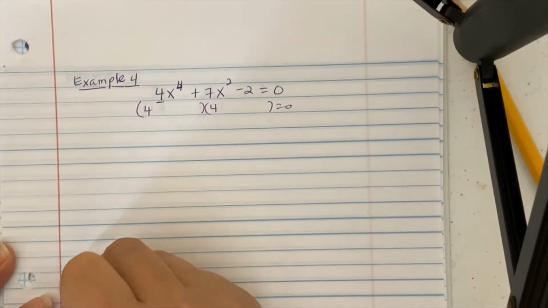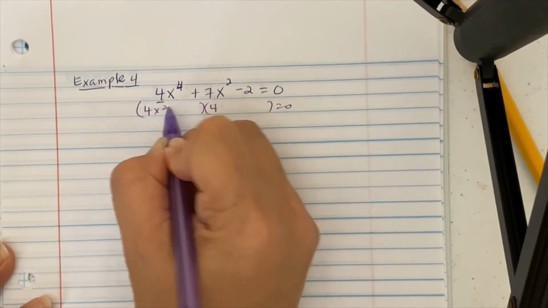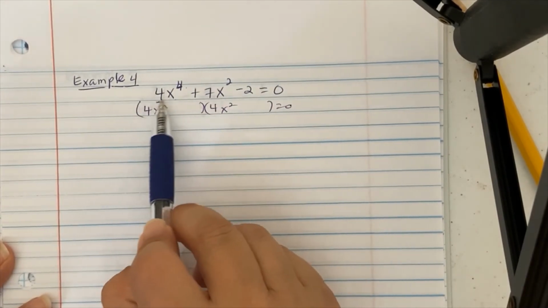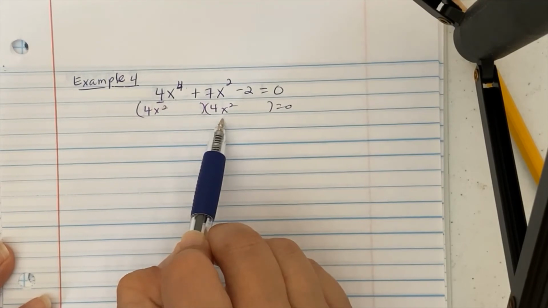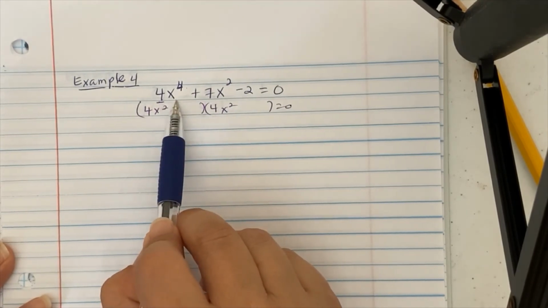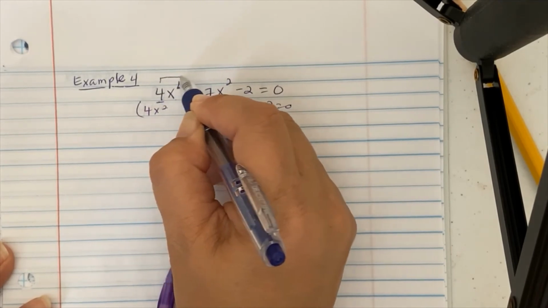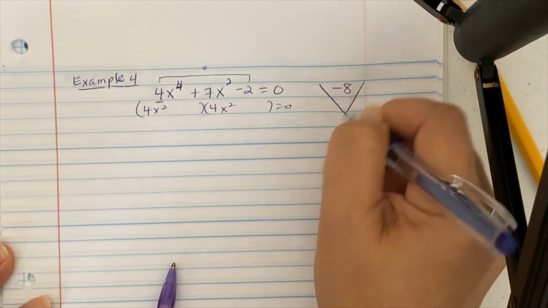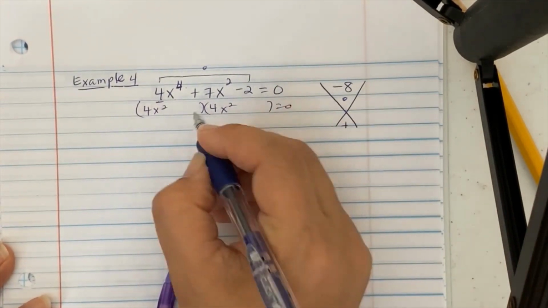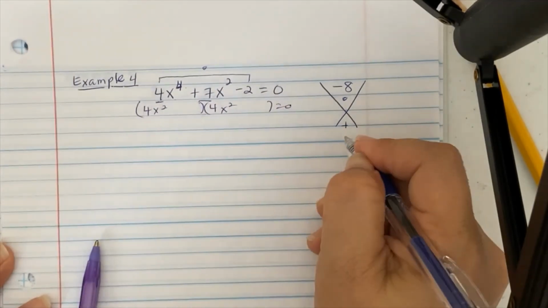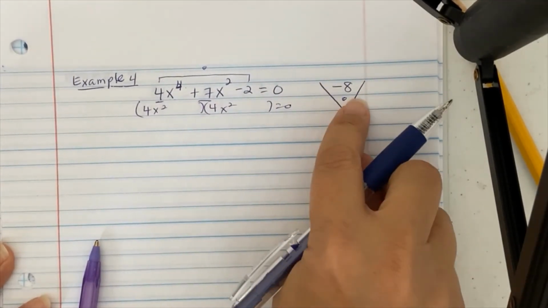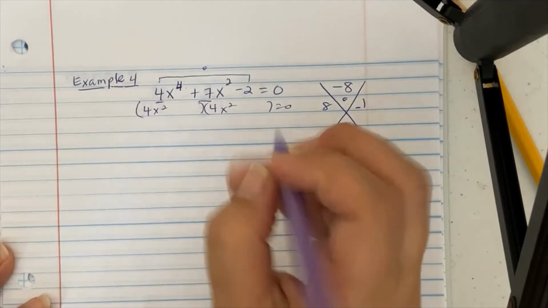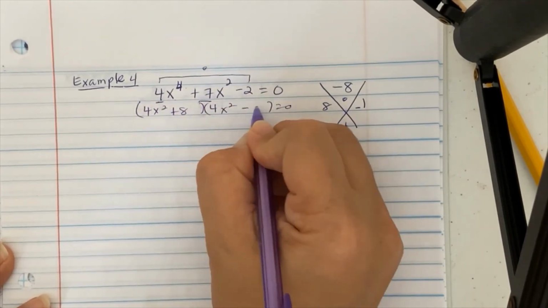The first step is you're going to take the leading coefficient, the value of 4, and plug it into both pieces of your parentheses. Power of 4, I'm going to split it in half. I'm going to make them power of 2. That is step 1. Step 2, you're going to take the first number and multiply it times the last number, and that becomes -8. I'm going to find numbers that multiply to be -8 that add to positive 7. The only way to get 7 is 8 and 1, where the 1 is negative. So I'm going to have positive 8, -1 inside.